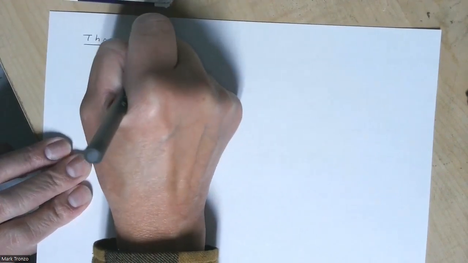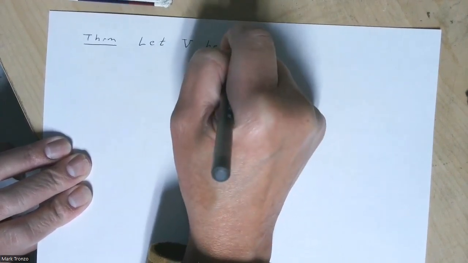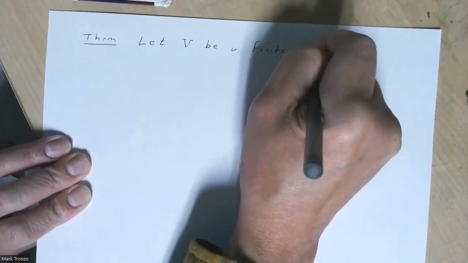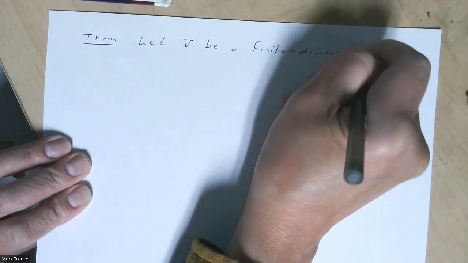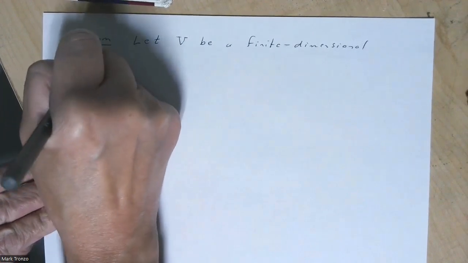A couple more things. A few more properties here have to do with the adjoint. Let V be a finite dimensional vector space, an inner product space.